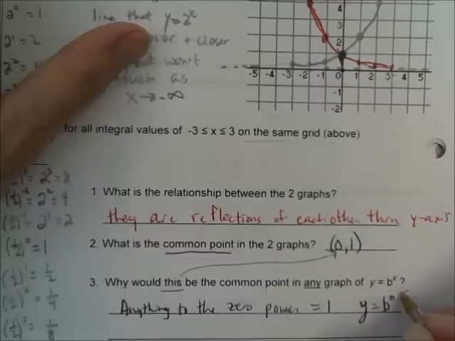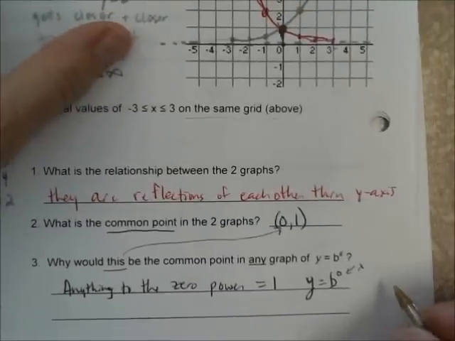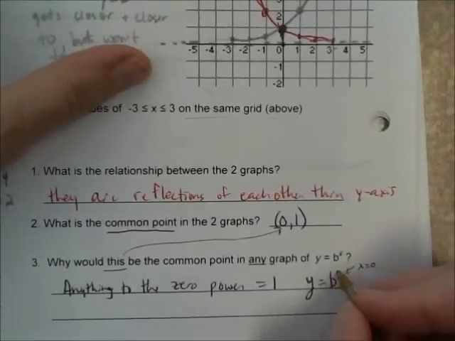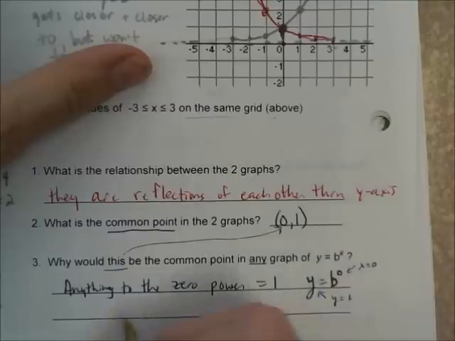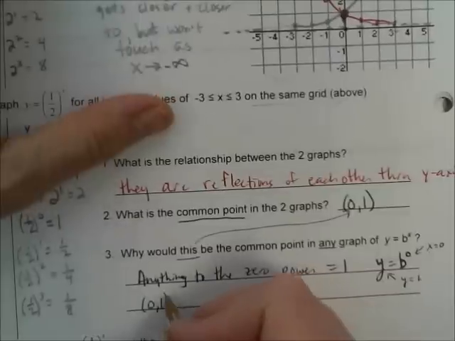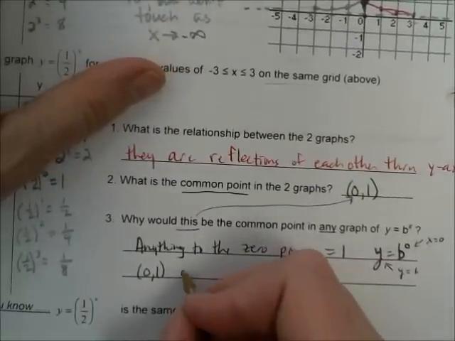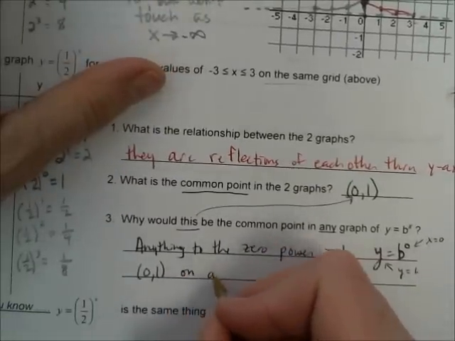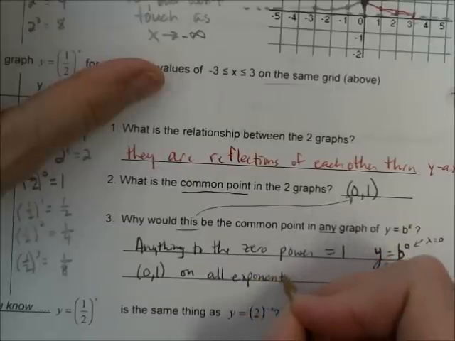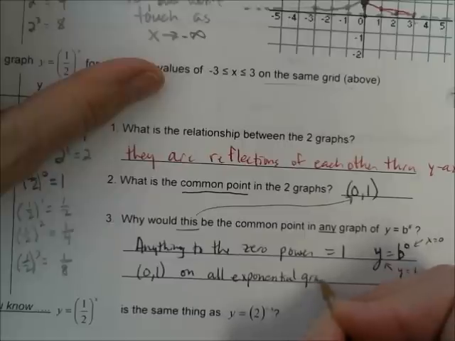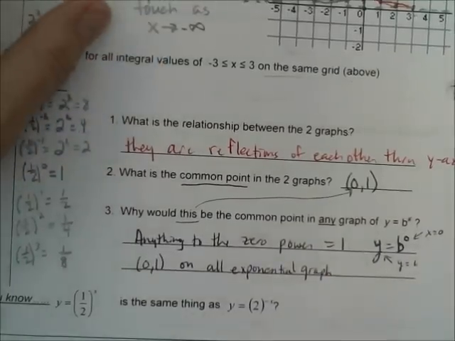So when x is equal to 0, y is equal to 1, and (0, 1) would be a point on any graph, no matter what the b value is. So (0, 1) is on all exponential graphs, as long as they haven't been shifted up or down or right or left.